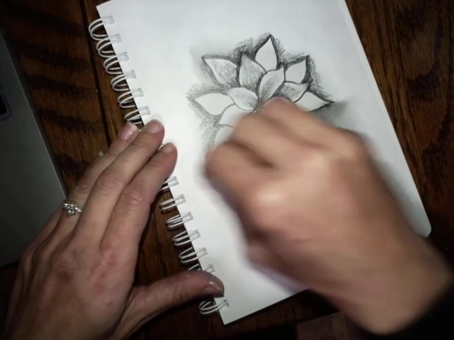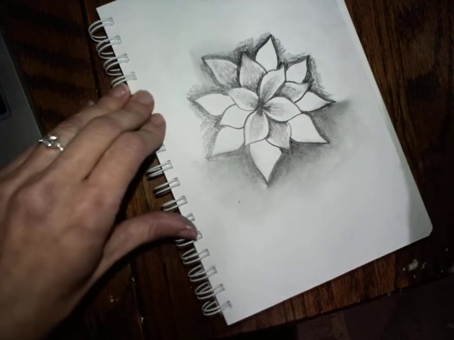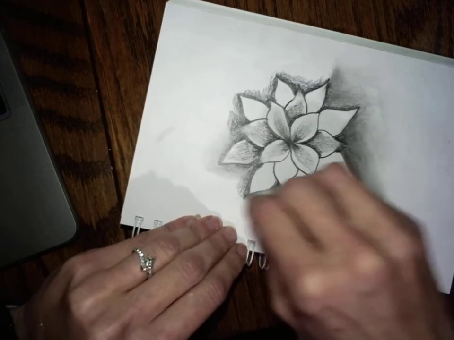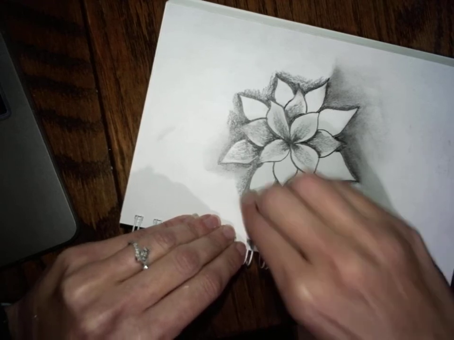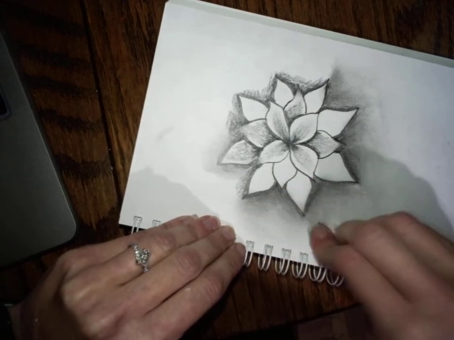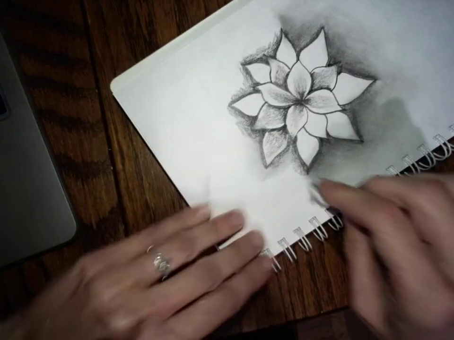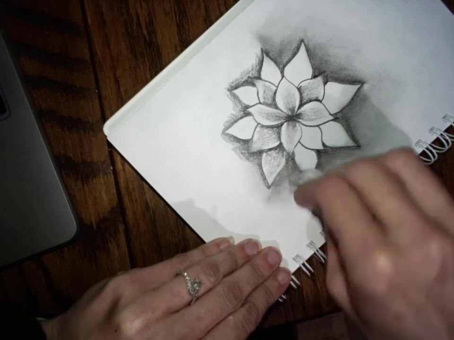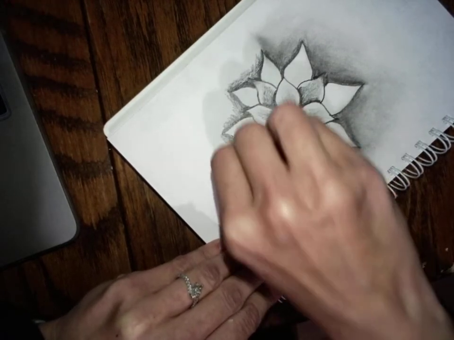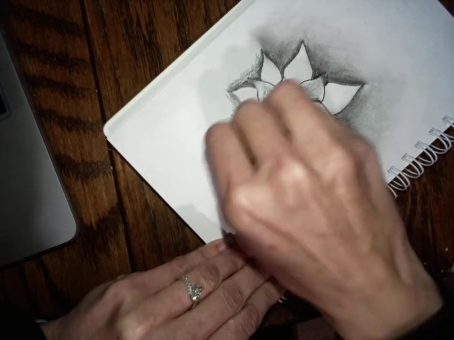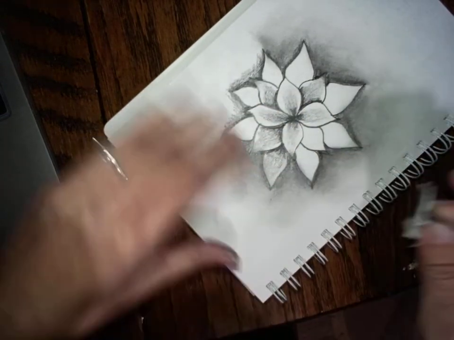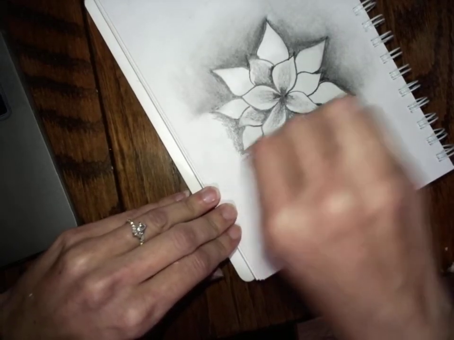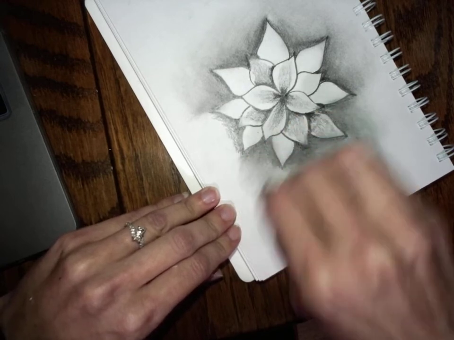And I'm just fading it until it is white or almost white. Remember, that was the value scale of 1. And we're going from 6, which is almost black, to 1, which is white. Now these same rules could apply to anything that you draw. So just think about anything you're drawing. What can you do? How can you get rid of the lines? By getting rid of the lines, it makes it look less cartoon-like and more realistic.